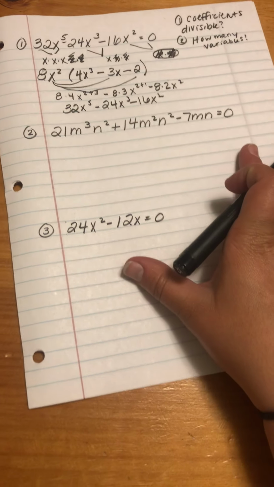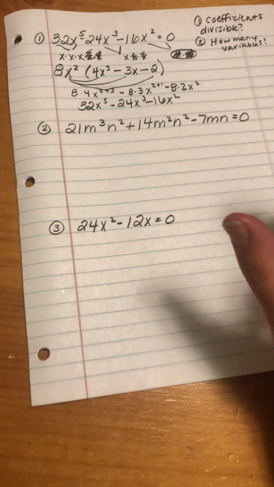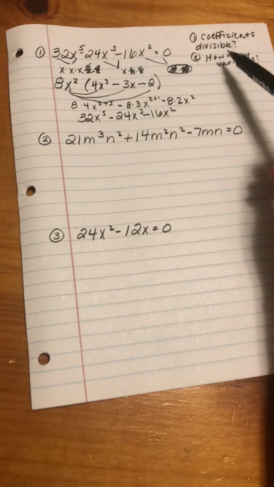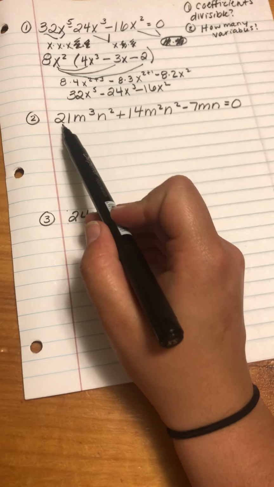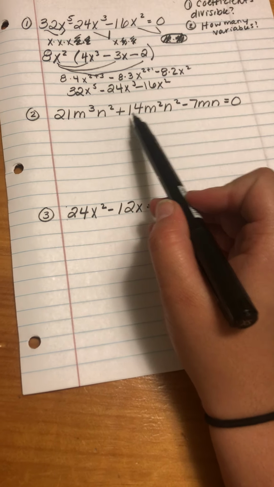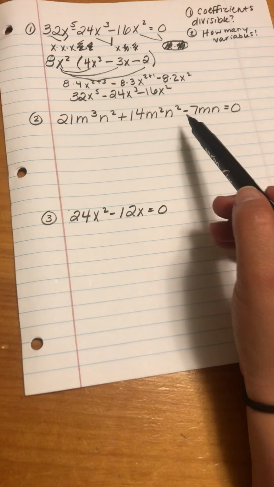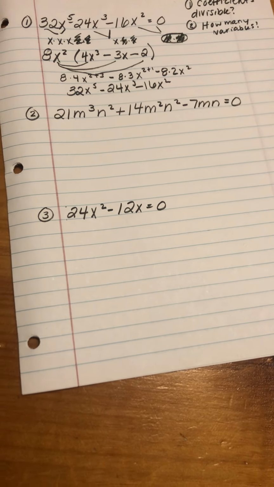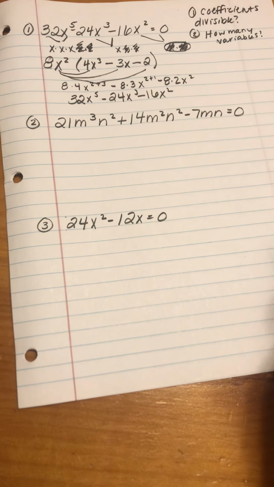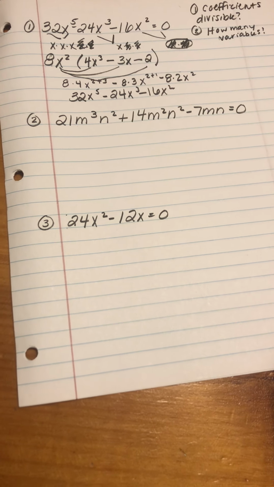So let's try the next one. So on number 2, right, remember our first step: are the coefficients all divisible by the same number? In this case, I have 21, 14, and 7. All of these numbers are divisible by 7, okay? They all have to be divisible by the same number in order to take the GCF out.